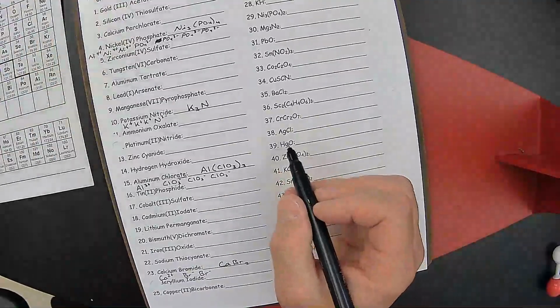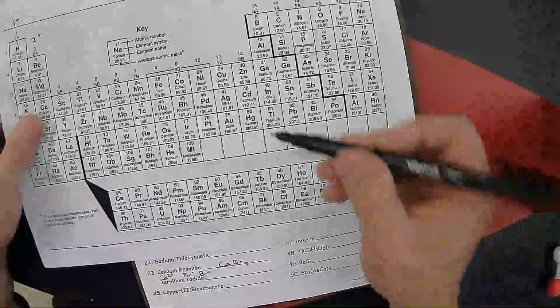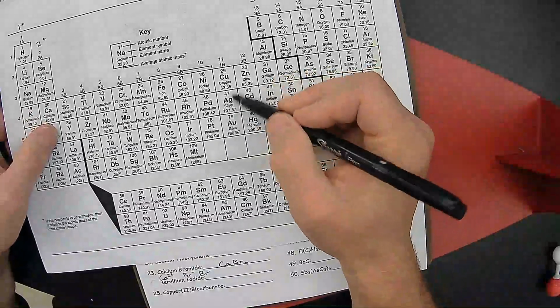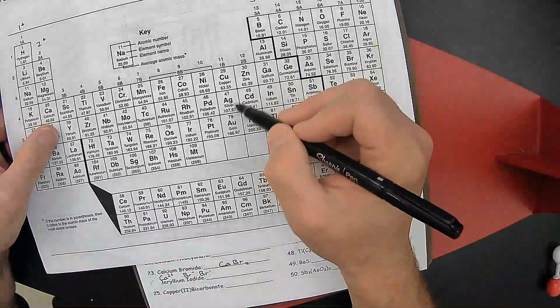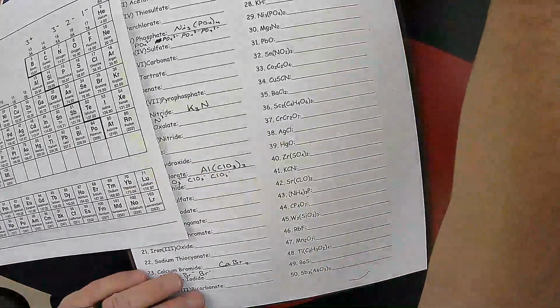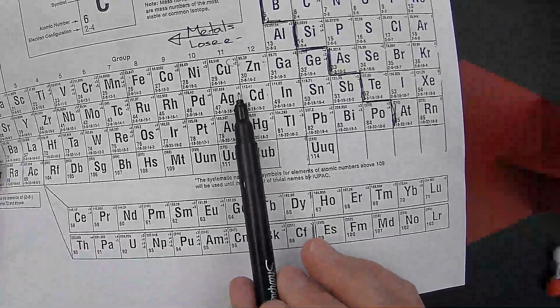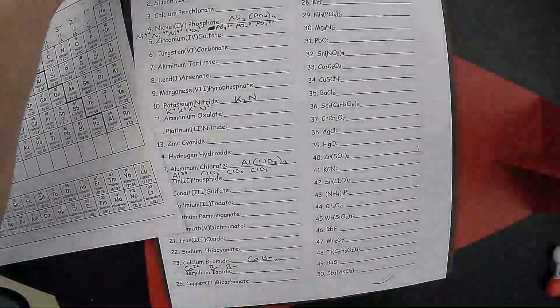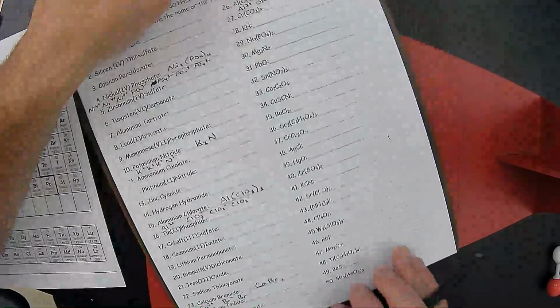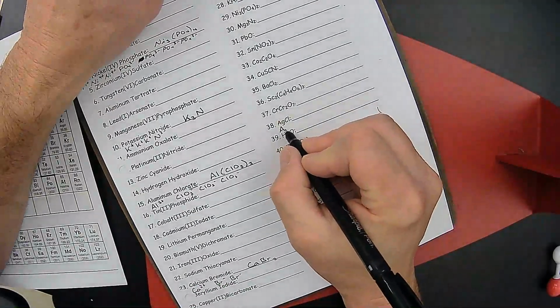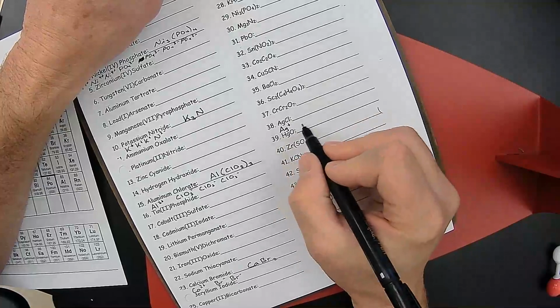Transition metals. Let's take a look at Ag. When we look up Ag, Ag is in the transition metal section. But notice when we look him up on the oxidation state chart, Ag can only be a 1 plus. Because of that, we do not have to figure out what it is.